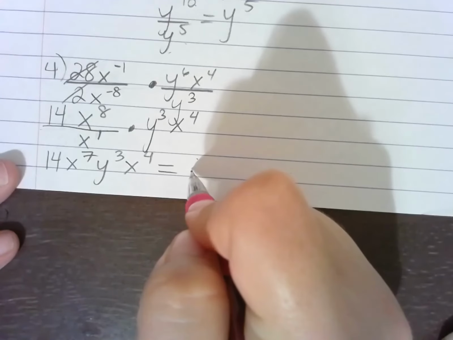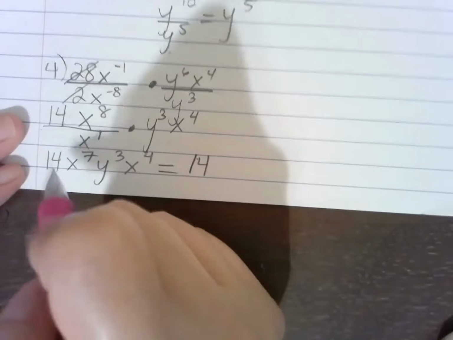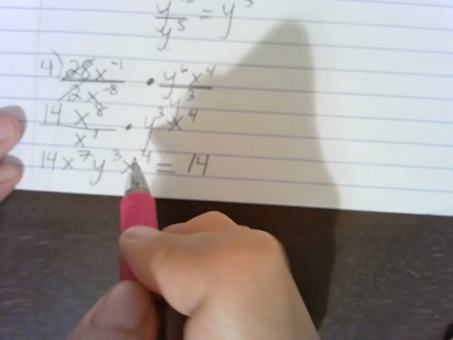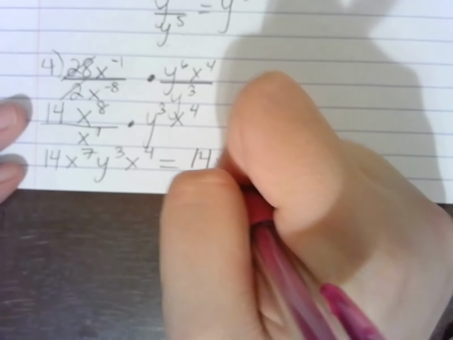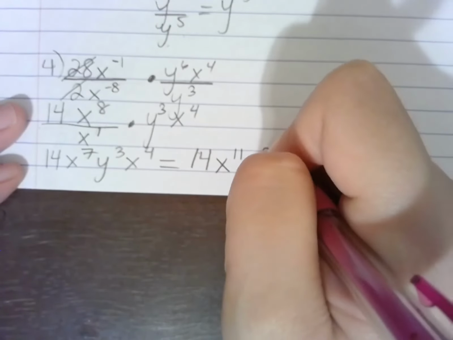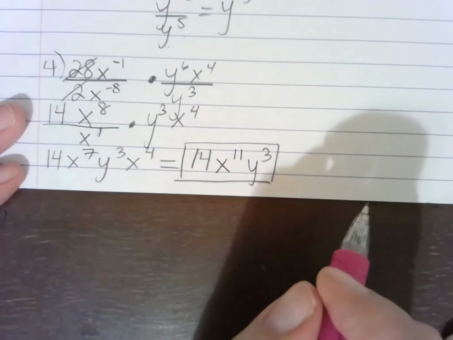So we have 14. And then we have x to the 7th times x to the 4th, which is still multiplication. So that means we're going to add the exponents. So 7 plus 4 is 11, and then y to the third power. And that is our final answer.